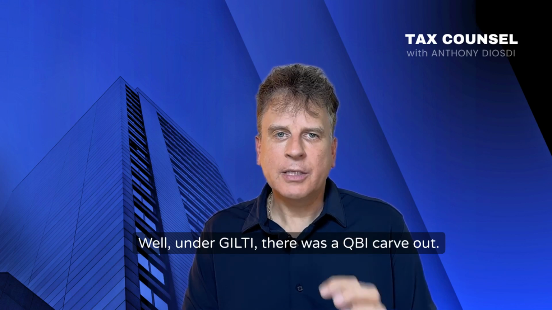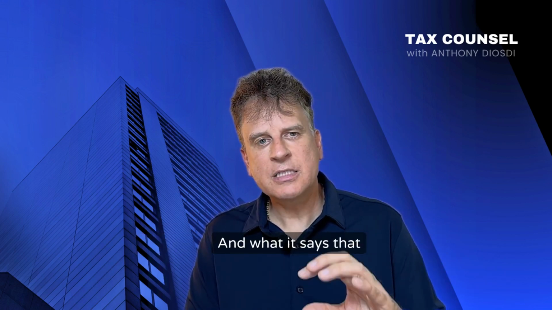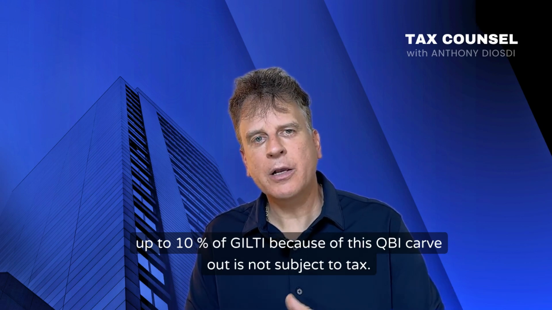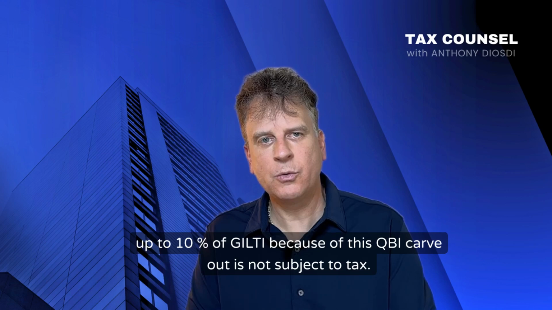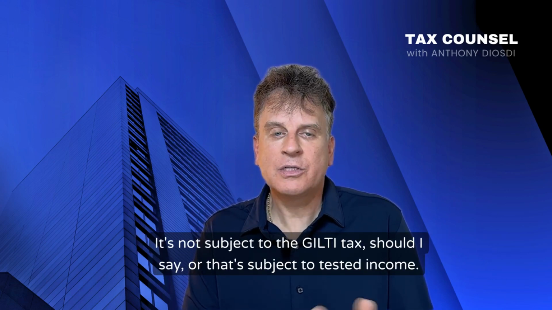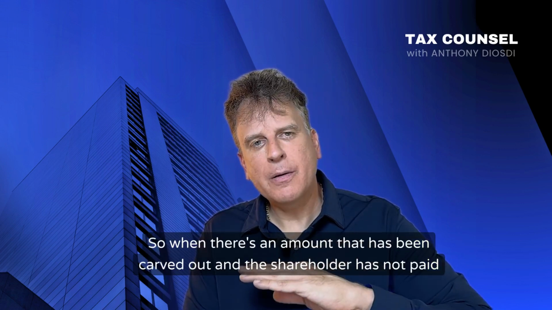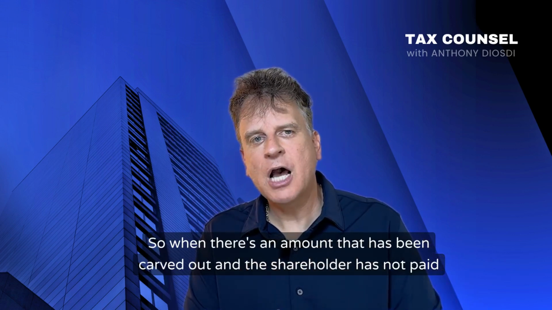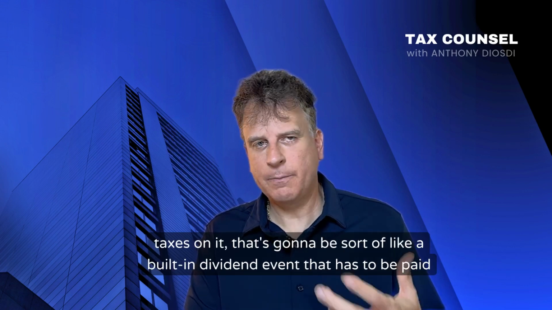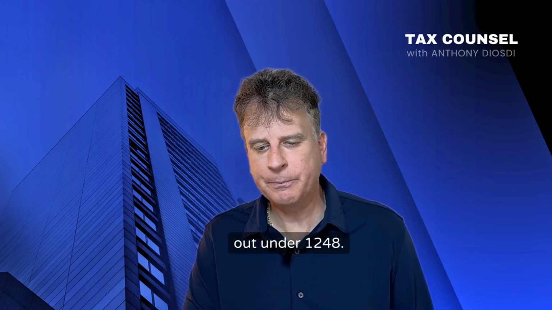And how is it going to be under GILTI? Well, under GILTI, there is a QBI carve out. What it says is that up to 10% of GILTI, because of this QBI carve out, is not subject to tax. It's not subject to the GILTI tax, should I say, or it's not subject to tested income. So if there's an amount that has been carved out and the shareholder has not paid taxes on it, that's going to be sort of like a built-in dividend event that has to be paid out under 1248.